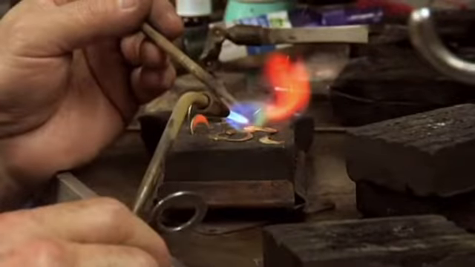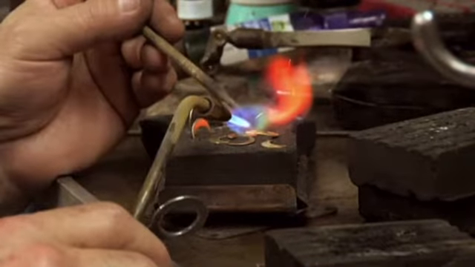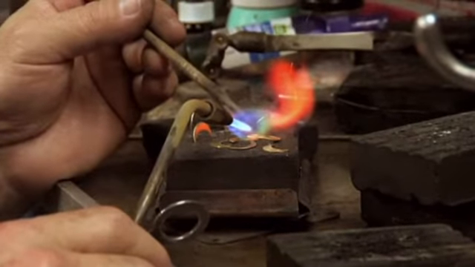This is how our jewelry is shaped and created into the beautiful and elegant ways they are today.